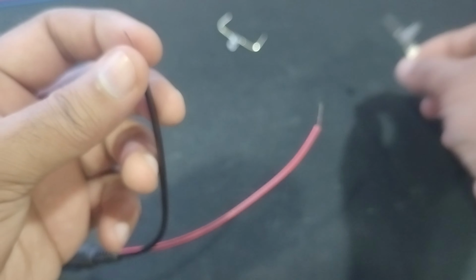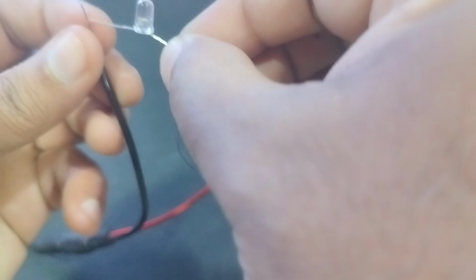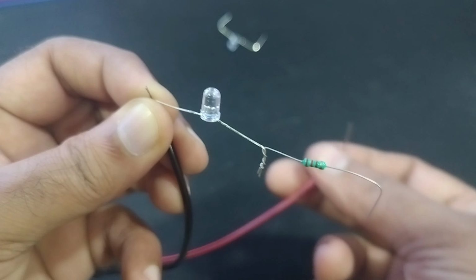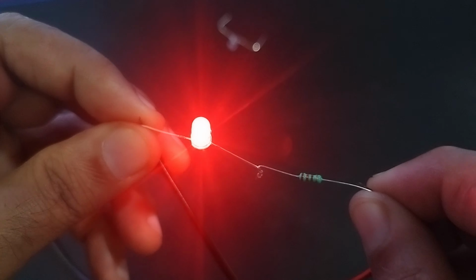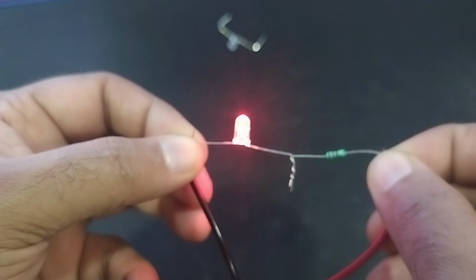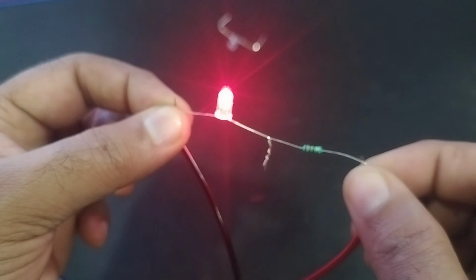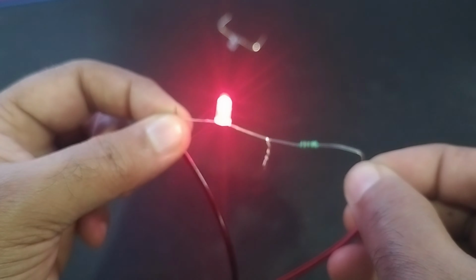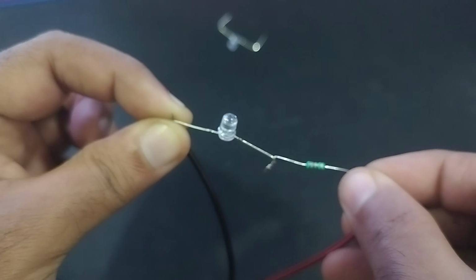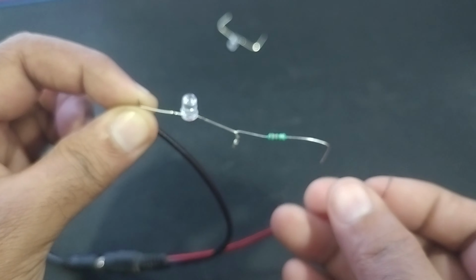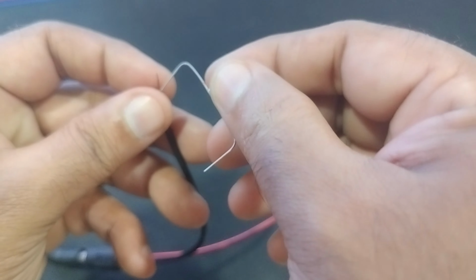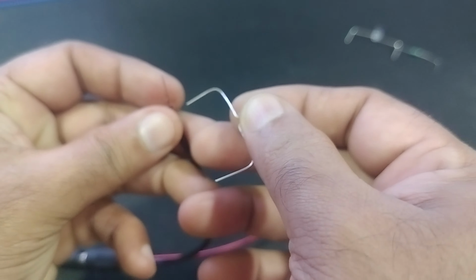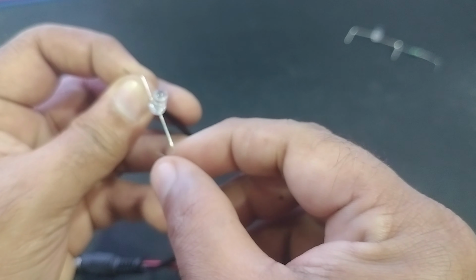Now we will connect another similar LED light to the power supply, but this time we will not connect the LED directly to the 5-volt power supply. Instead, we will use a resistor in between. Now, as you can see, the LED light is working properly and is not fused or damaged because the resistor provided the exact amount of current needed for the LED. This is why the LED did not get damaged.